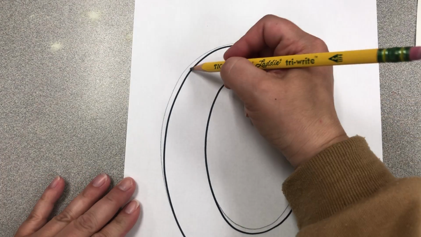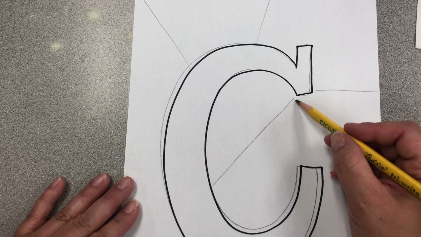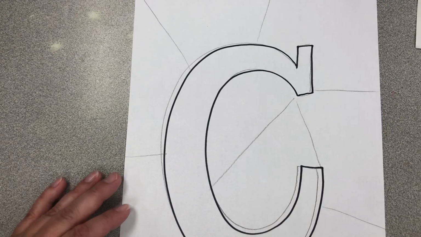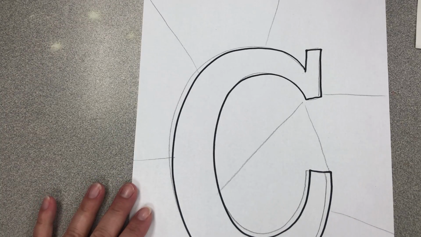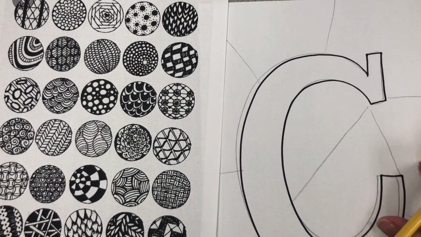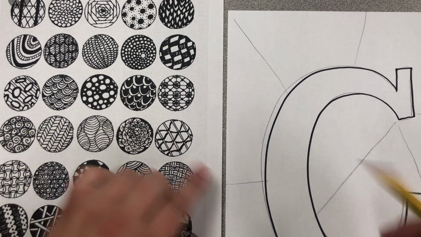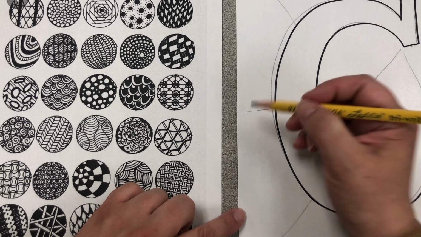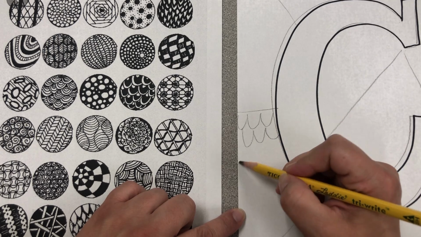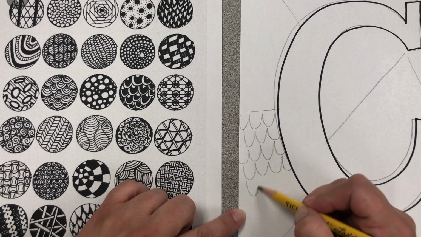Then in the background, I'm going to draw some lines, just dividing up the sections, so that you can do different Zentangle patterns in each one of those areas. Then you can look at the sheet, and I'm fine if you want to modify these or make up your own. But let's say I'm going to work on this little one right here. Let's see, I'll do it in this section here. So it's kind of like fish scales. So you would draw those fish scales in your section.